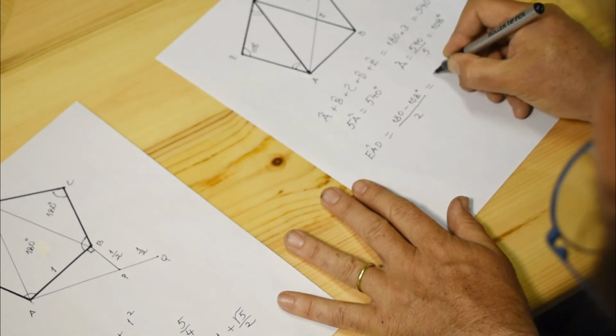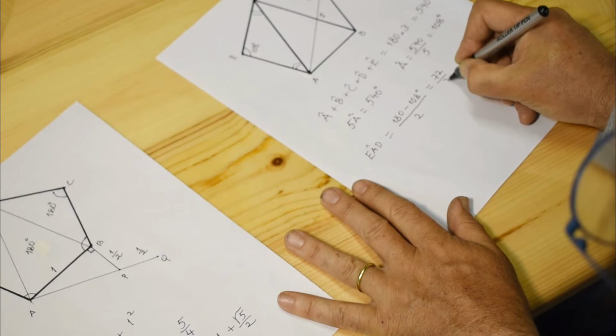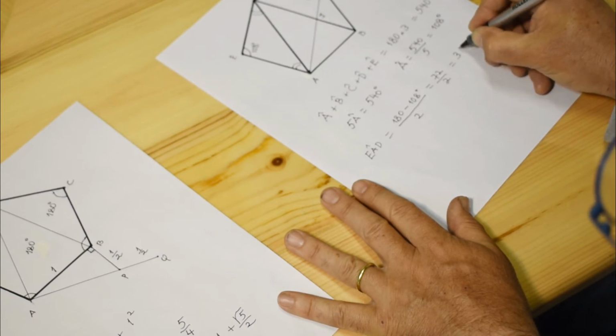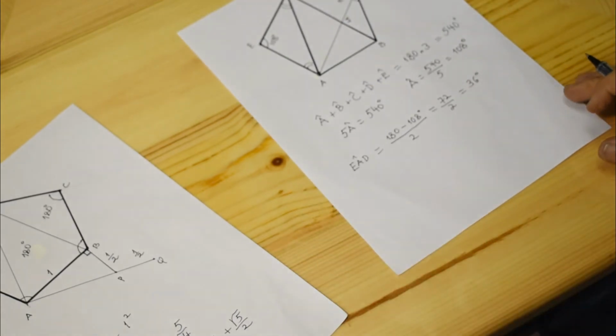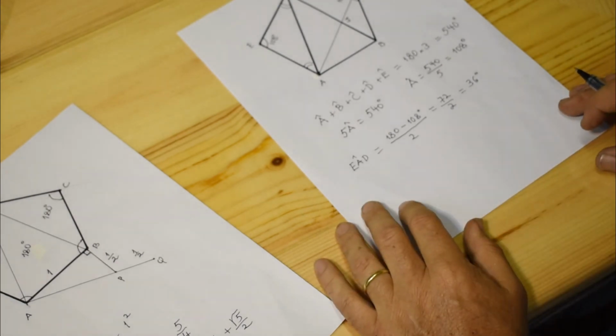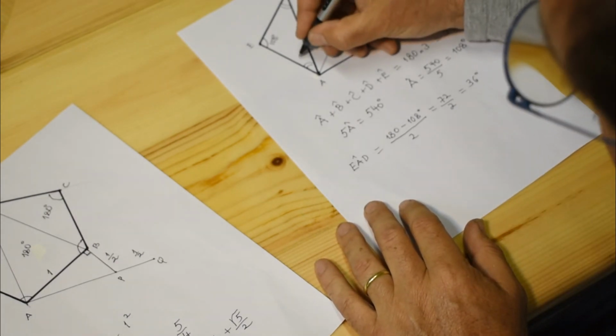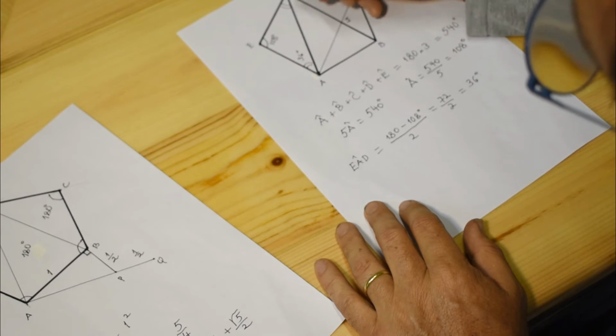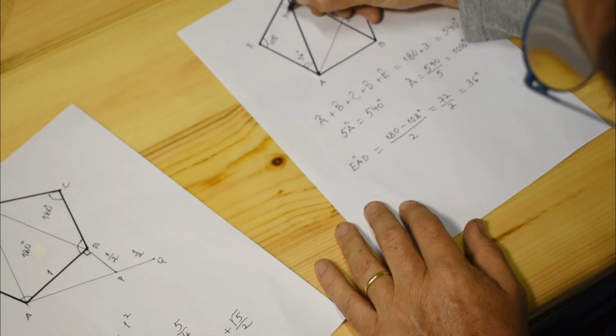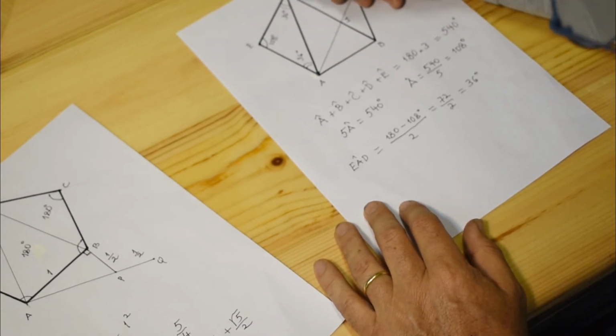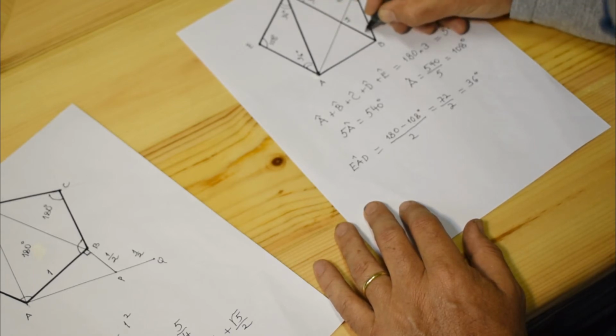This is 72 divided by 2, which is equal to 36 degrees. So this angle is 36 degrees, this one angle is 36 degrees, and similarly this one is 36 degrees, and this one is 36 degrees.